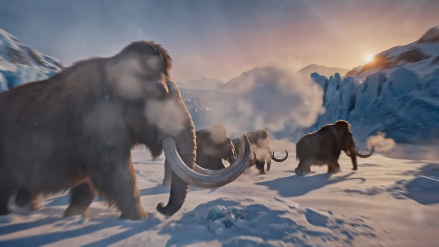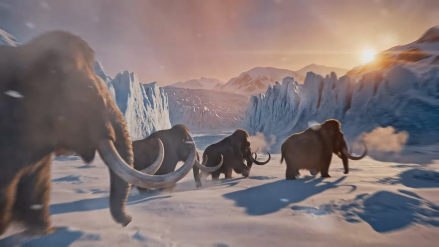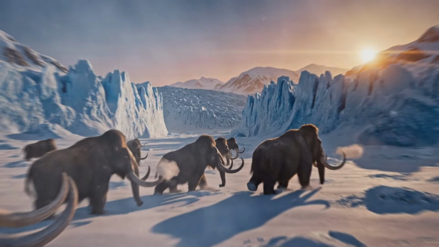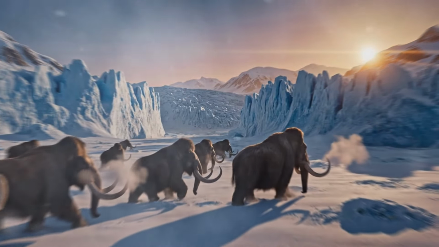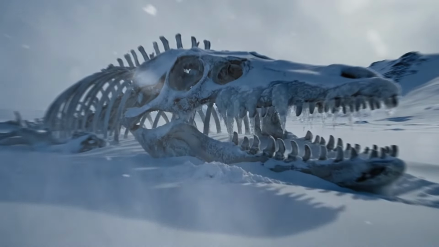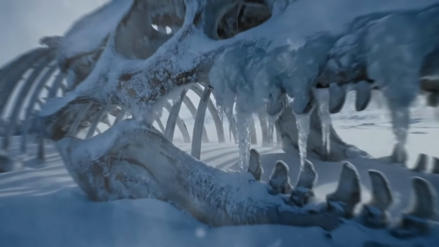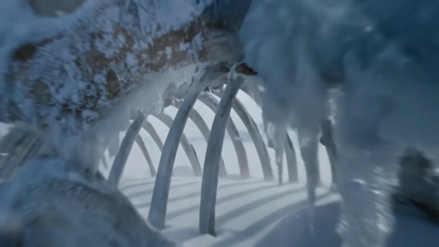Tonight, we're going to step far back in time into a world both familiar and utterly alien. Imagine a planet wrapped in cold, where vast sheets of ice stretched across continents, where towering animals wandered through frozen grasslands, and where our own ancestors huddled close to fires, carving tools and stories into bone and stone. This is the Ice Age.